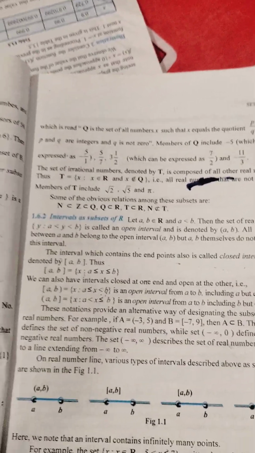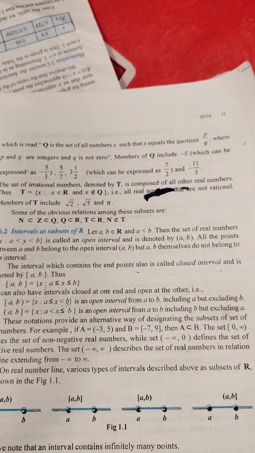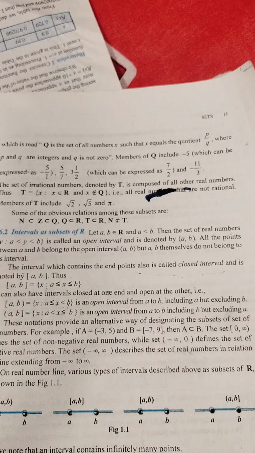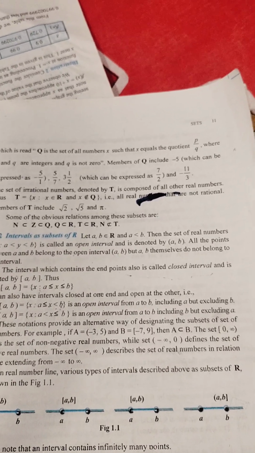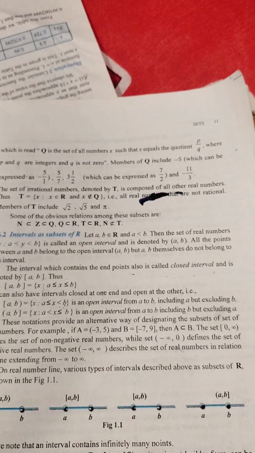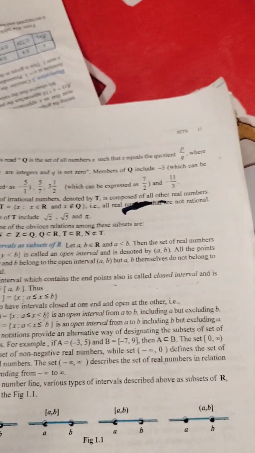Now these notations provide an alternative way of designating the subsets of the set of real numbers.